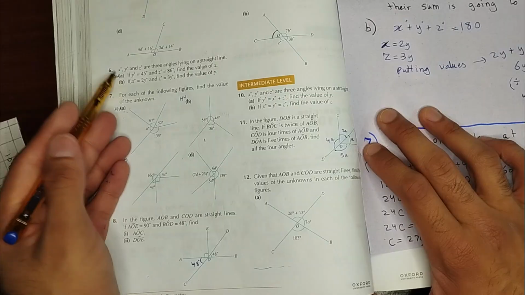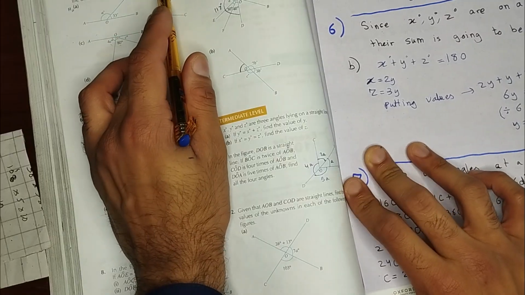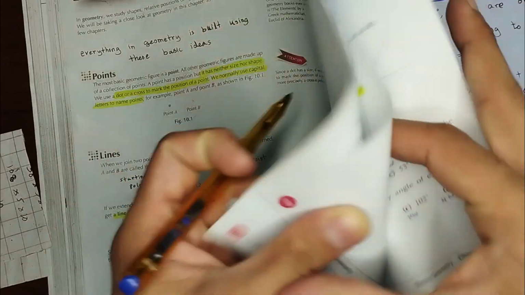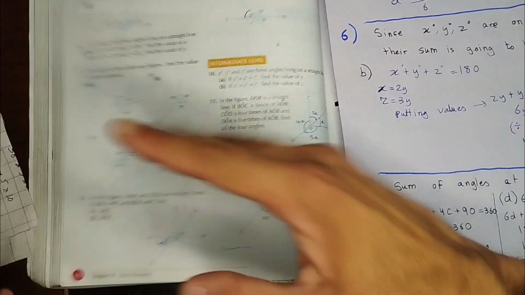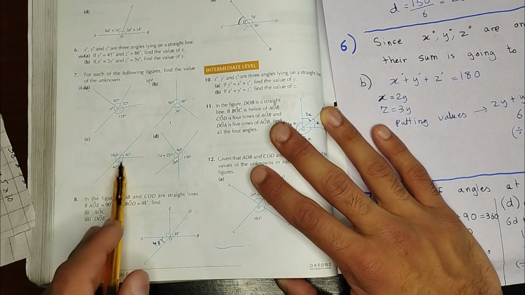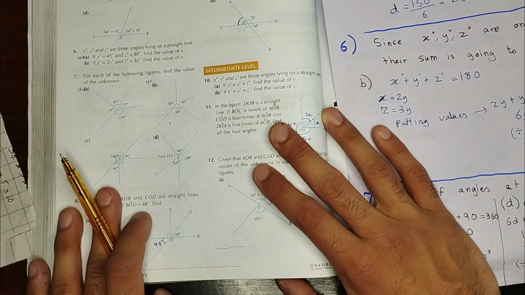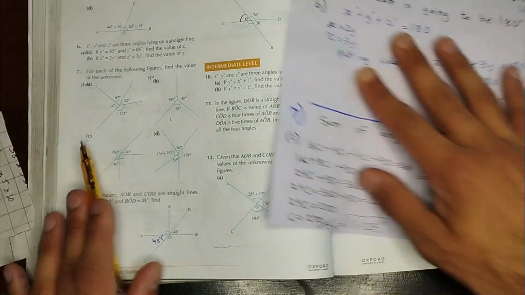This is very similar to part 6 that we just did and part 5. There we had a straight line and the sum was equal to 180. Here we have a point, and what was the rule about a point? The rule about a point was the sum of angles at a point is 360. So the sum of all of these angles is going to be 360, and that's what we are going to use in this question. Part A and B are your homework. I'm going to do part C and part D.